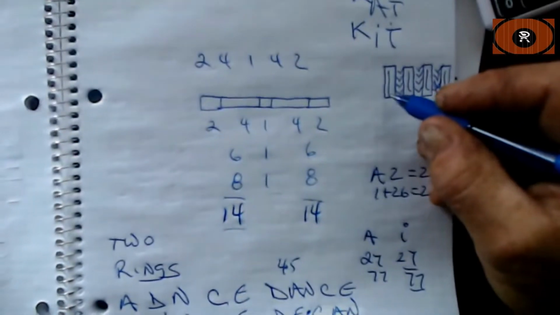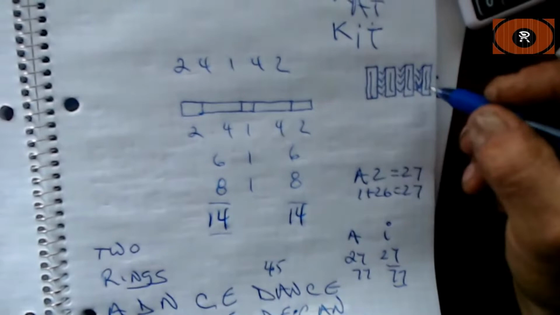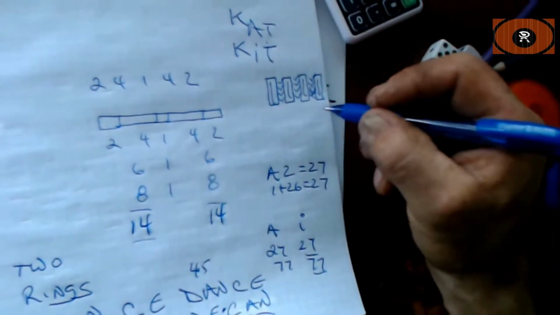What's inside of 0? Oh, 1 is inside of 0. 2 is inside of 0. 3 is inside of 0. No, 4 is inside of 0. What's inside of 0?